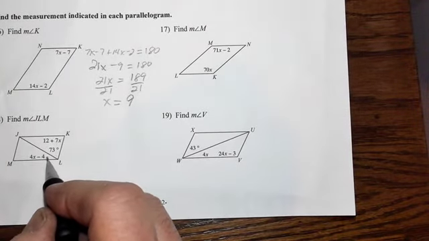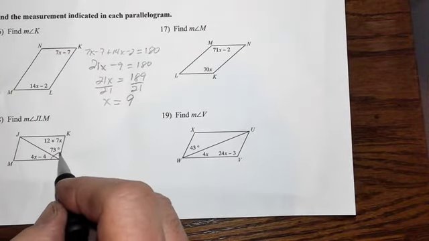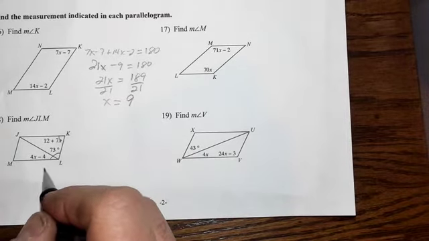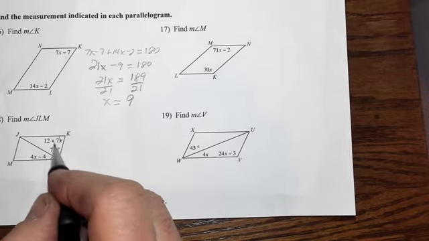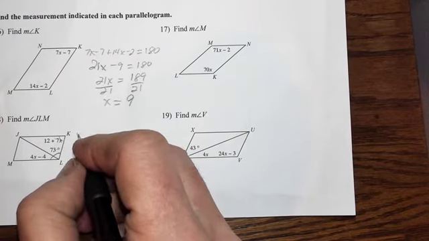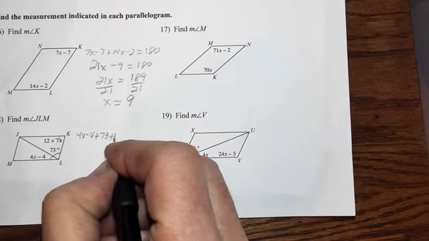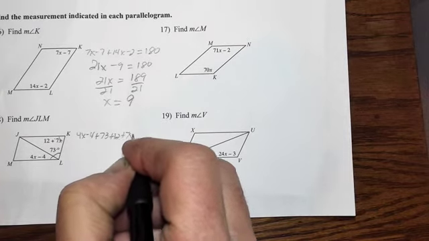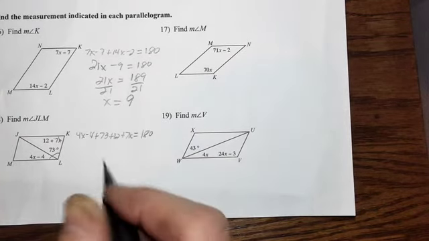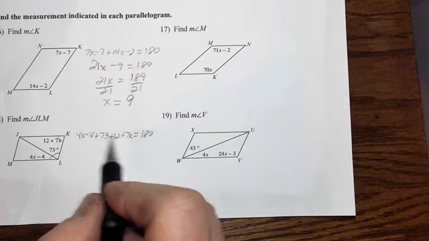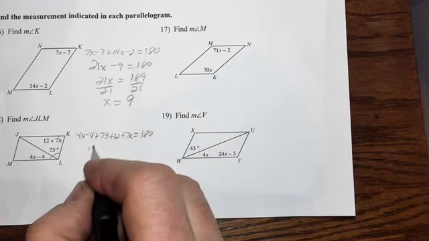Down here again, these are consecutive angles, this angle and this angle. So this plus this plus this equals 180. 4x minus 4 plus 73 plus 12 plus 7x has to equal 180. 4x plus 7x is 11x.